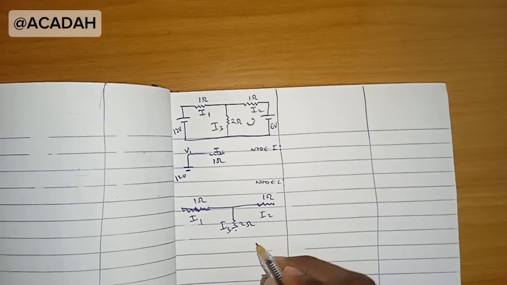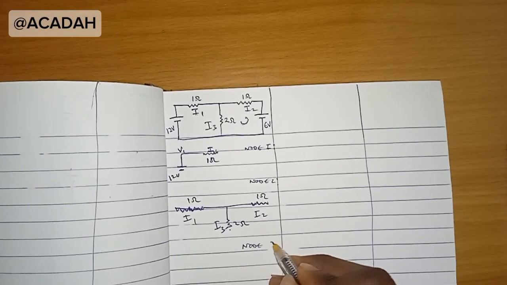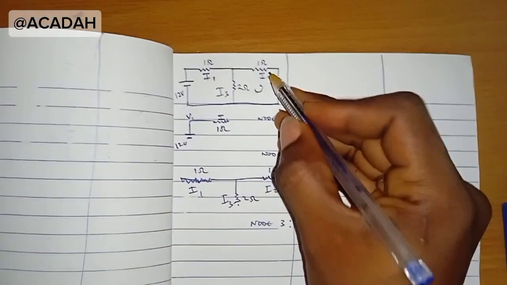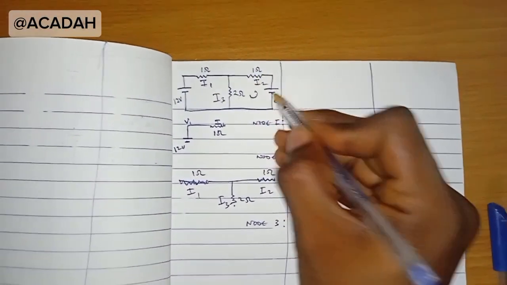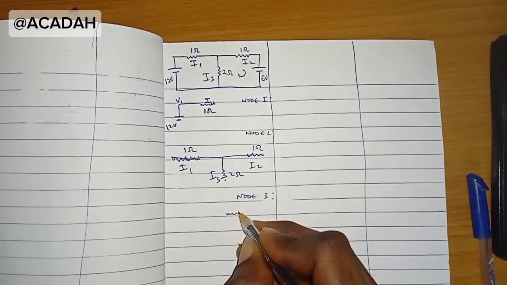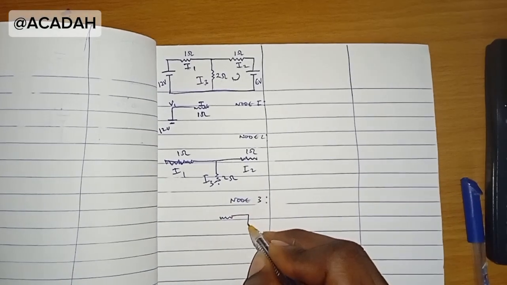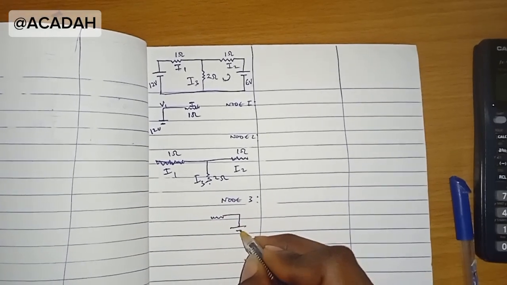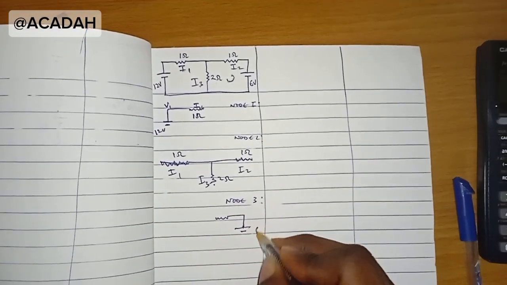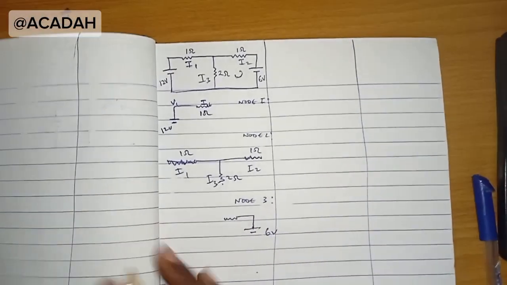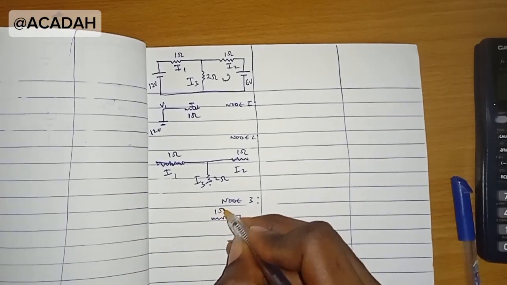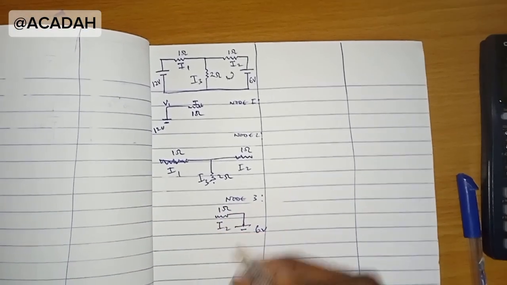Now node 3. For node 3, you see that I have this, then to this place. So I have starting with a source, which is a resistor, and then ending with a voltage. So this is 6V. This is 1 ohm. This is I2 that is here.